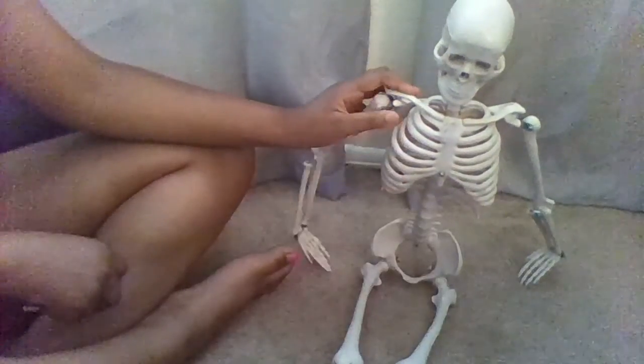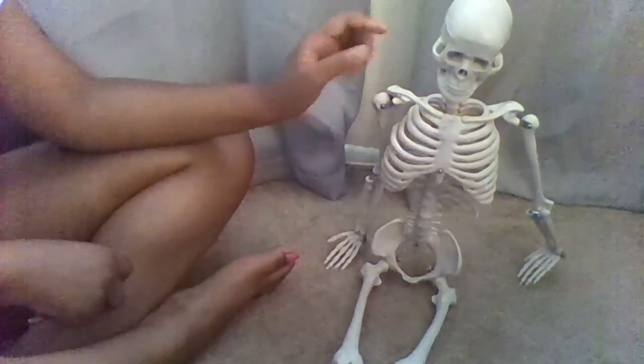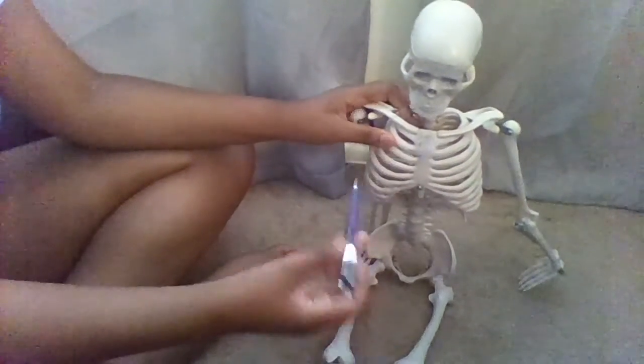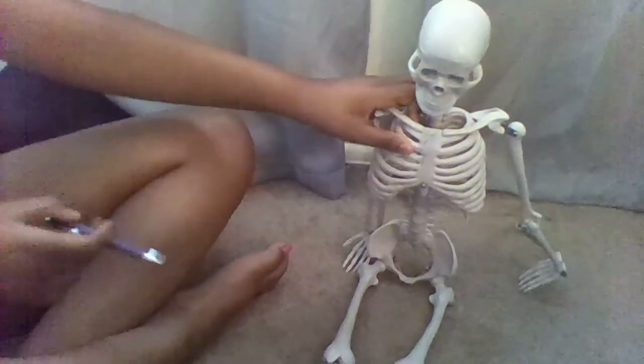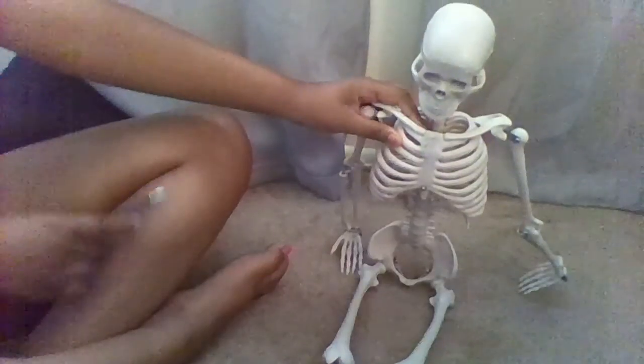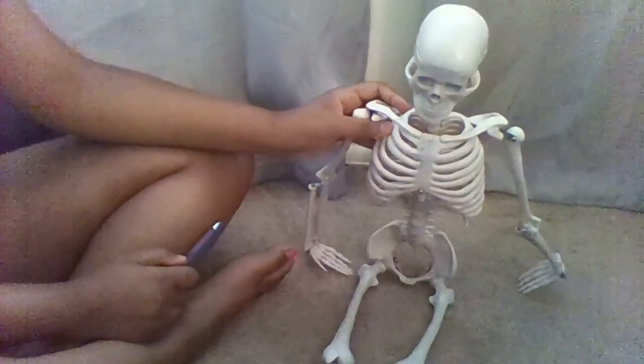We have the head, neck, and tubercle of the ribs. The head of the ribs articulates with the bodies, or adjacent to the thoracic vertebrae. We have the neck, which articulates with the transverse process of an inferior vertebra, and the tubercle, which is just here.